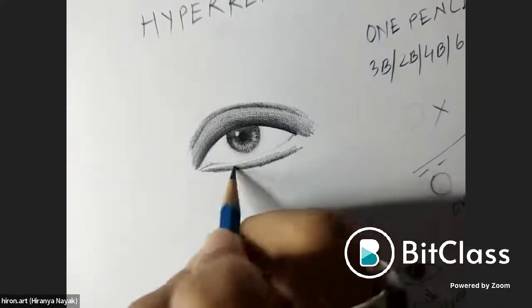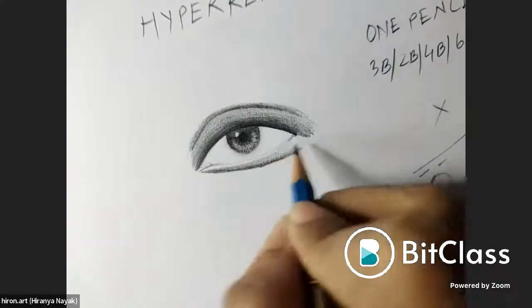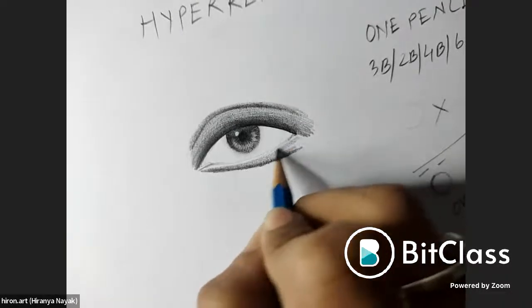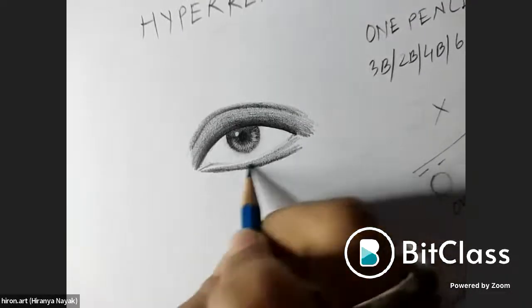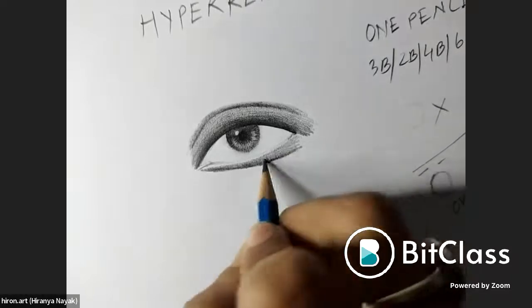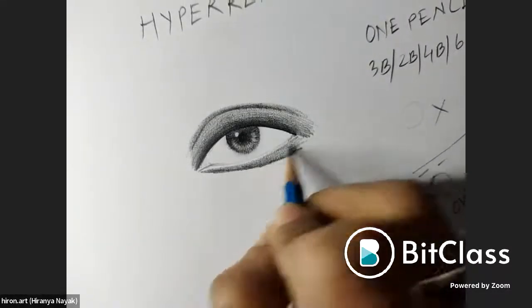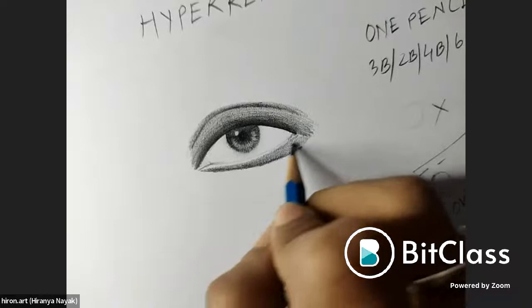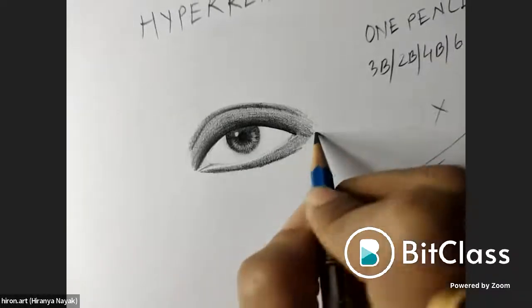And you can see I'm trying to have a little amount of gap in between the lower lid and the shading part. So it is all about how you come up with the variation.